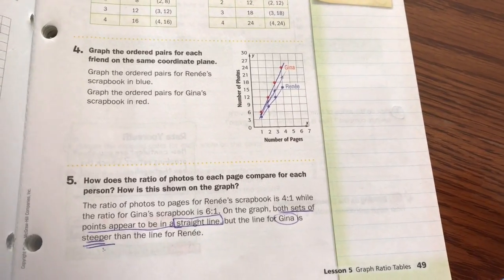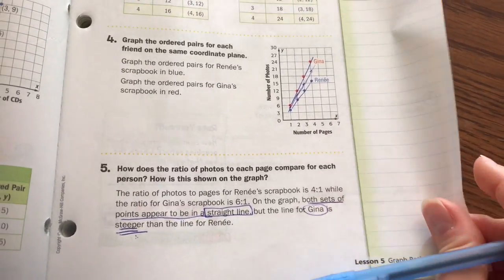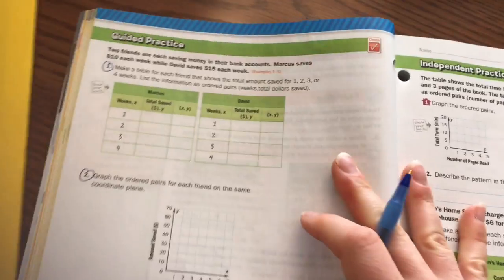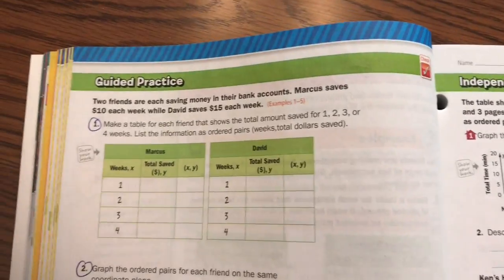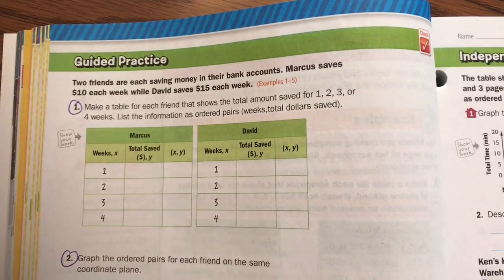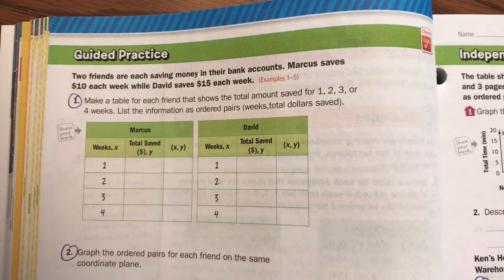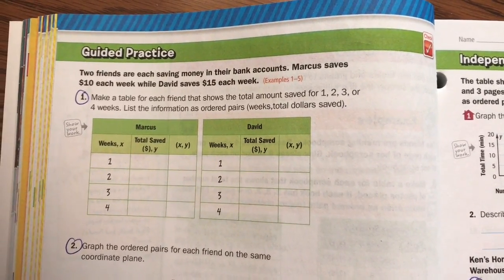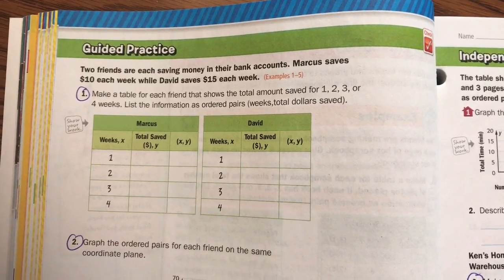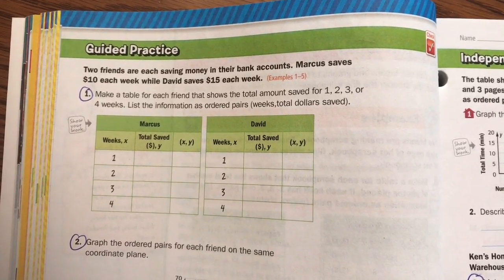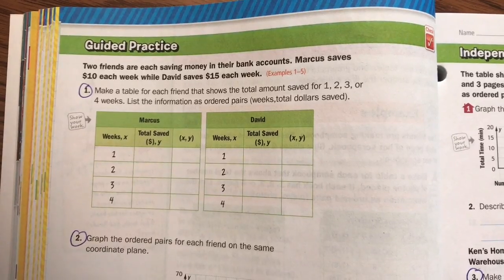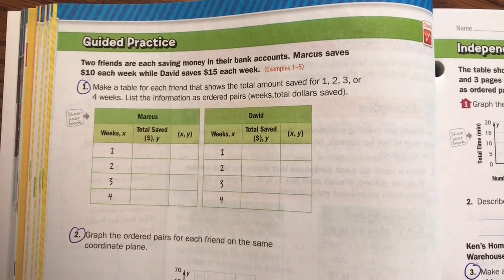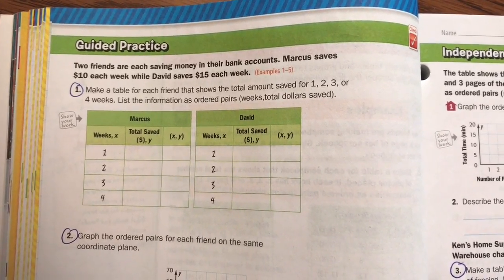We're going to move into the guided practice now. So we need to turn to page 50. In the guided practice, here's how I want this to work. I want you to do one problem at a time. So we'll look at number 1, you'll pause it and you'll do number 1, and then you'll play it and you'll see if you did it correctly. Now, if you didn't do it correctly, I want you to make sure that you erase and fix. So make sure you're using pencil.